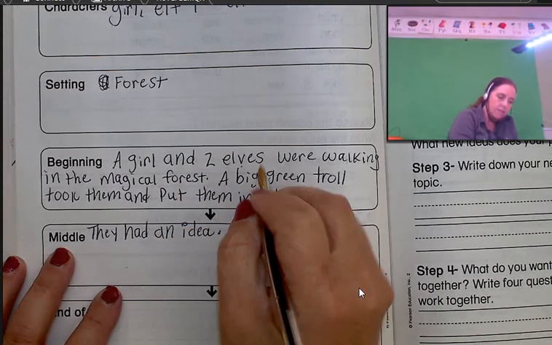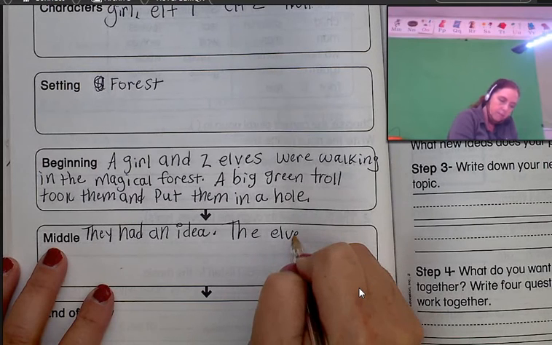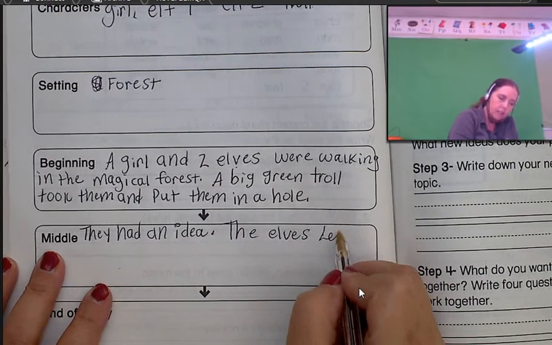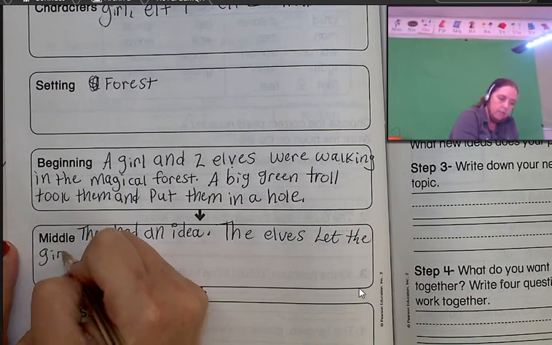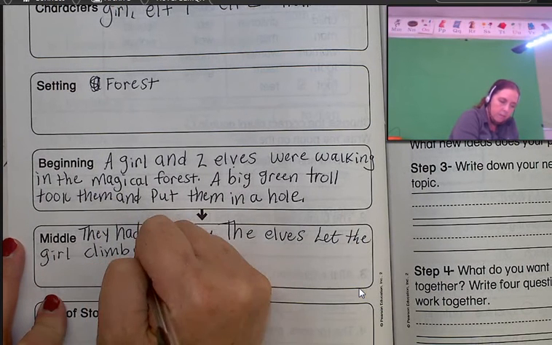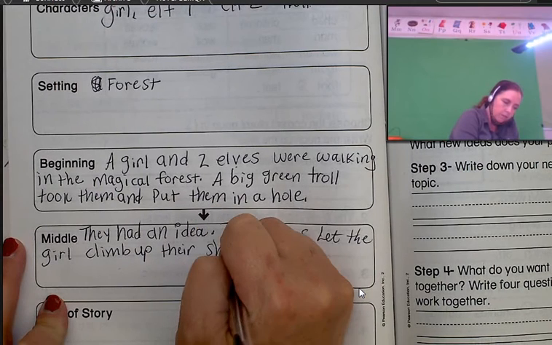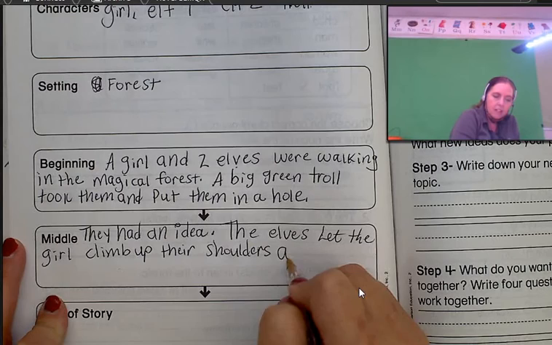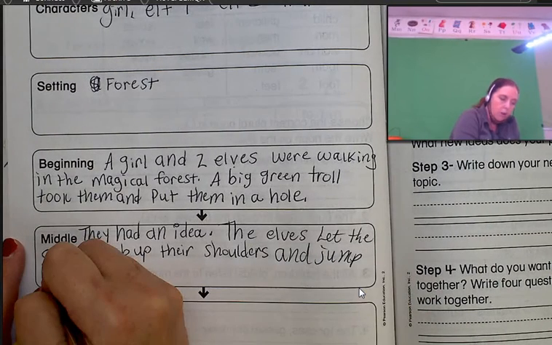The elves let the girl climb up their shoulders and jump out of the hole.